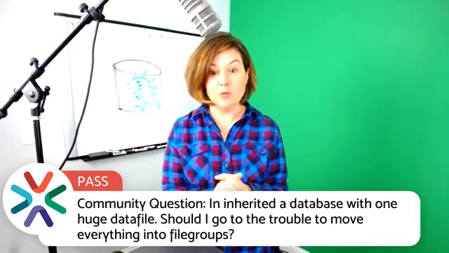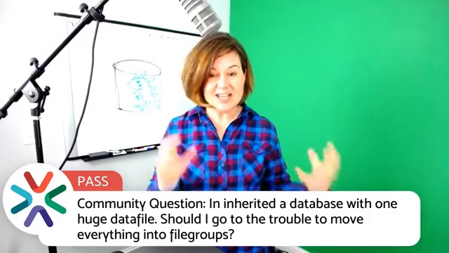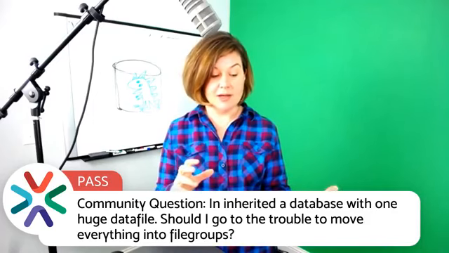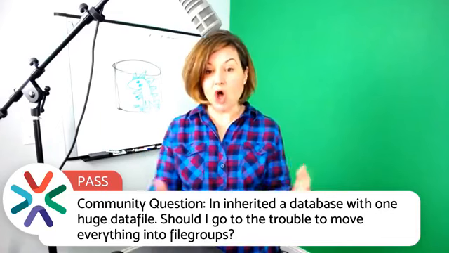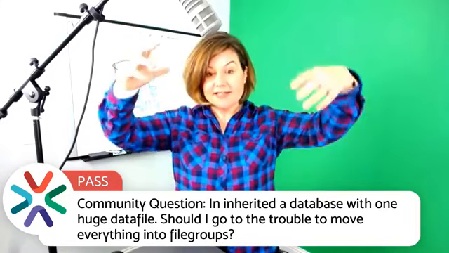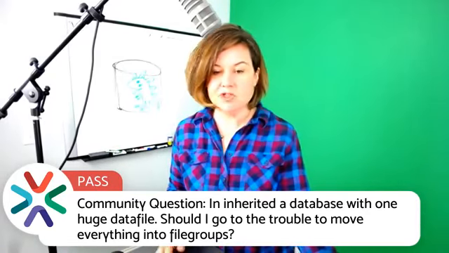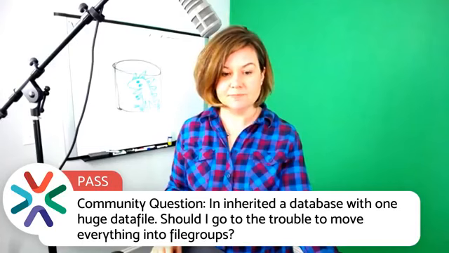And then I would personally start moving data into different file groups, because just having everything in the primary file group is literally putting all of your eggs in one basket. When you get terabytes of eggs, we've got terabytes of eggs in a single basket. So yes, I do think it's worth the effort. Absolutely.